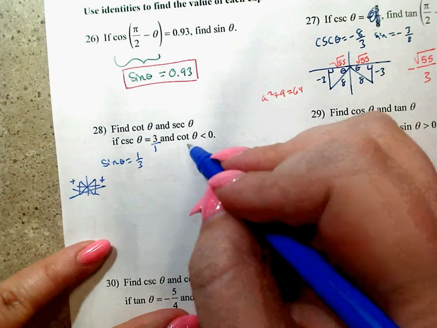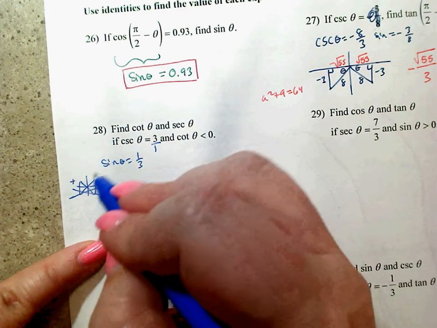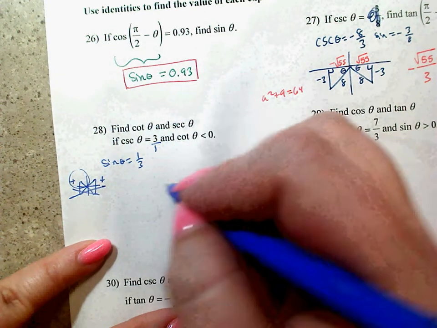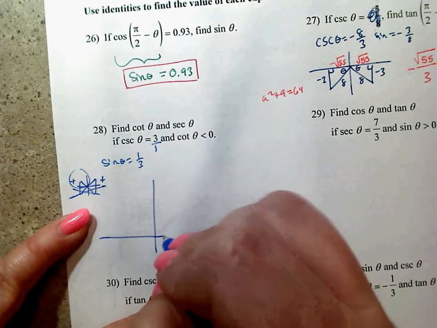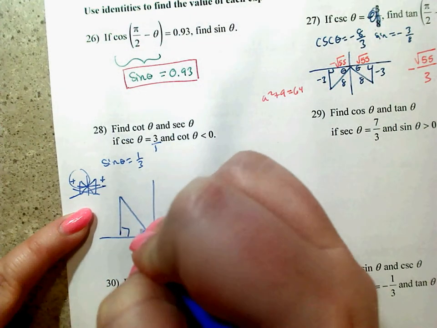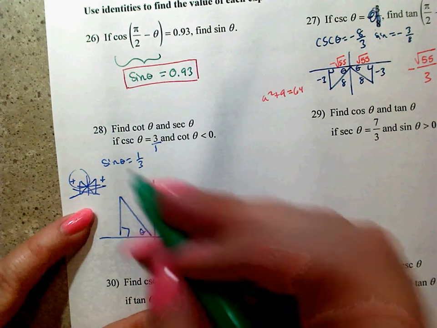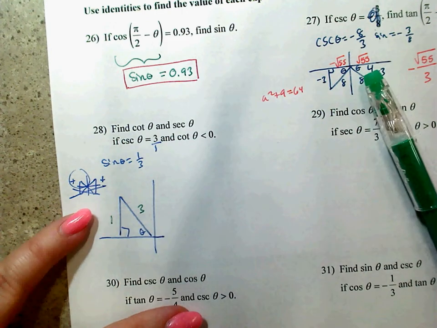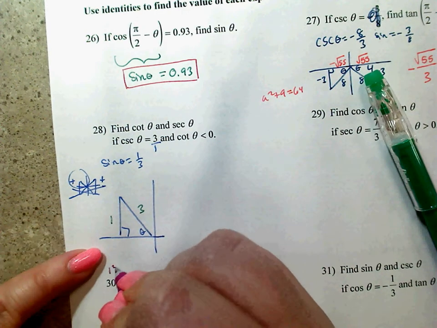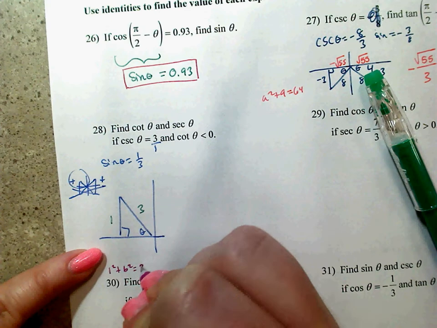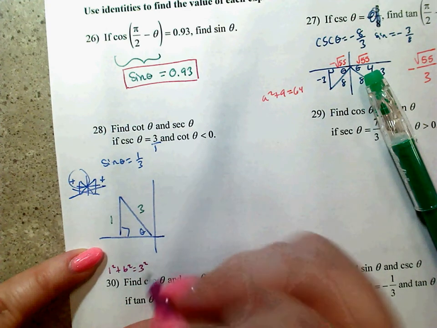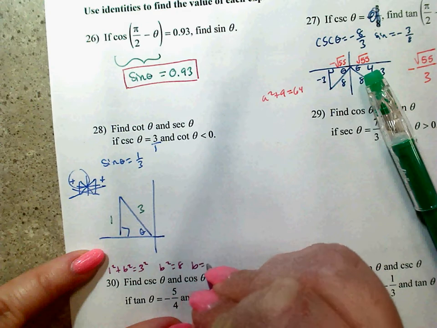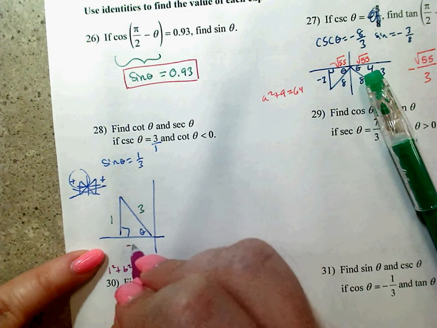But then it says cotangent is negative. Nothing is negative in the first quadrant, so it has to be in the second. So in the second quadrant, I've got a triangle. This is not going to be to scale. And sine is 1/3, so sine is opposite over hypotenuse. And if that's 1 and that's 3, then a squared plus b squared equals 3 squared, or c squared. So then b squared equals 8, which means b equals 2 root 2. But since we're going left, that needs to be negative 2 root 2.